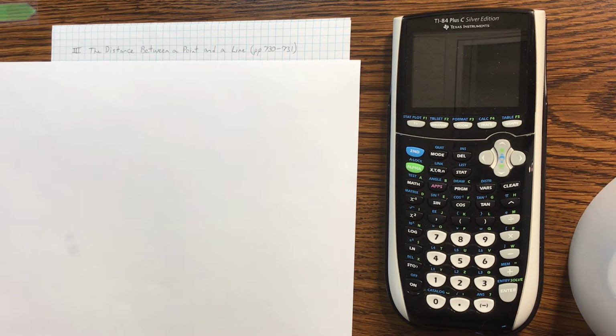Welcome back, Pre-Calculus. This is the second part of section 10-1, dealing with some of the topics of analytic geometry. In this section, we're focusing on lines. And again, as I said, in chapter 10, we're going to be getting into lines.